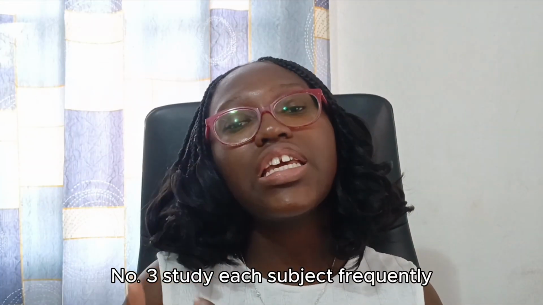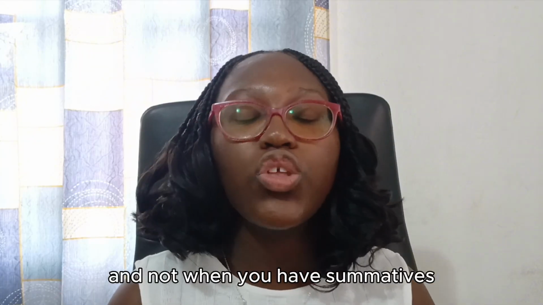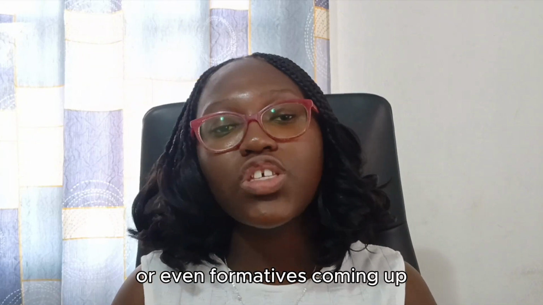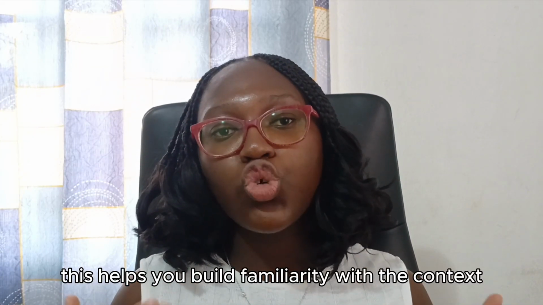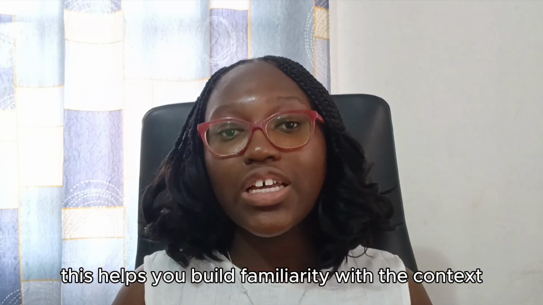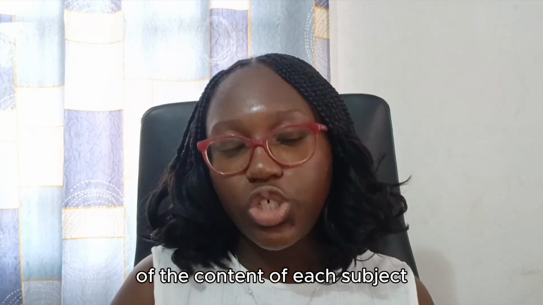Number 3, study each subject frequently and not only when you have summatives or even formatives coming up. This helps you build familiarity with the content of each subject.